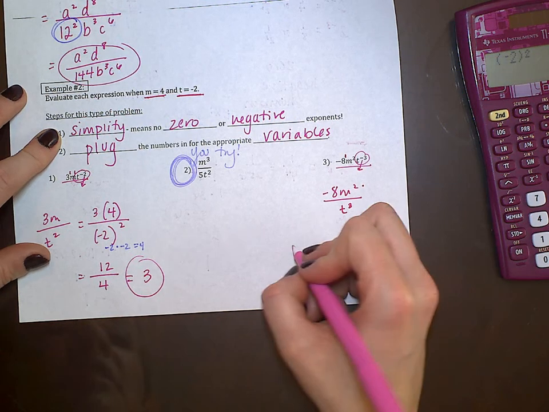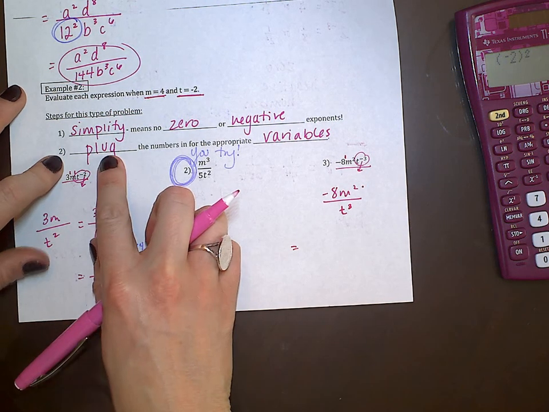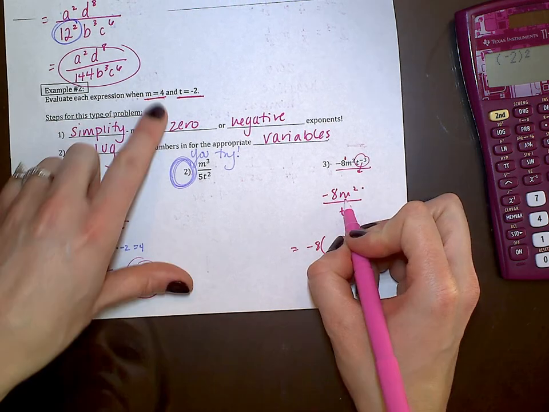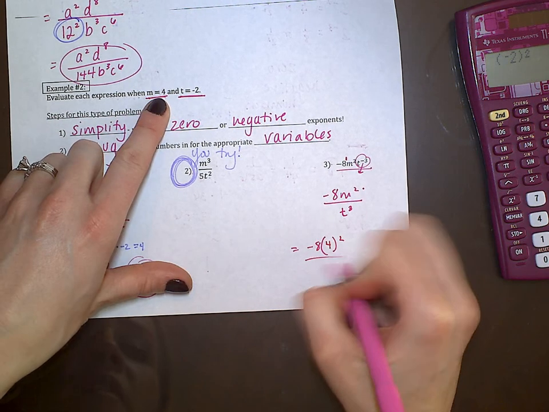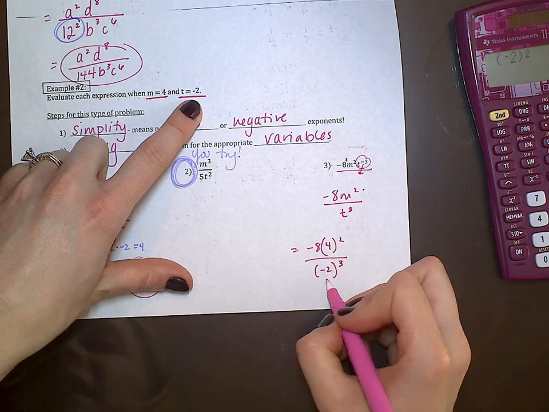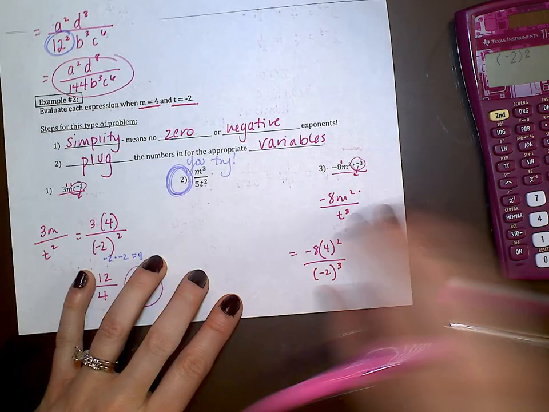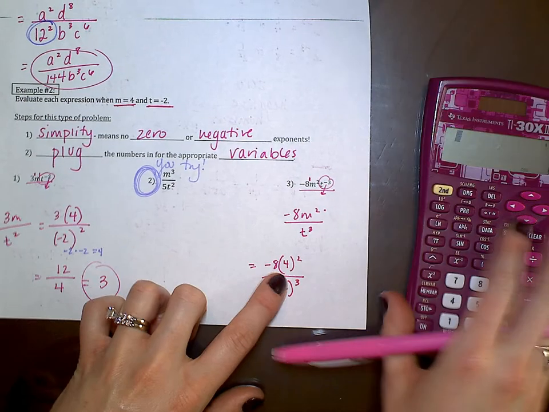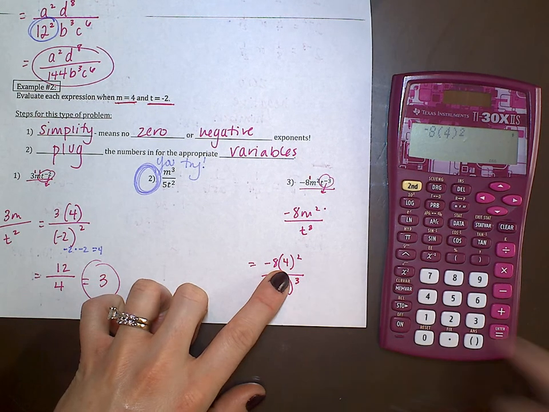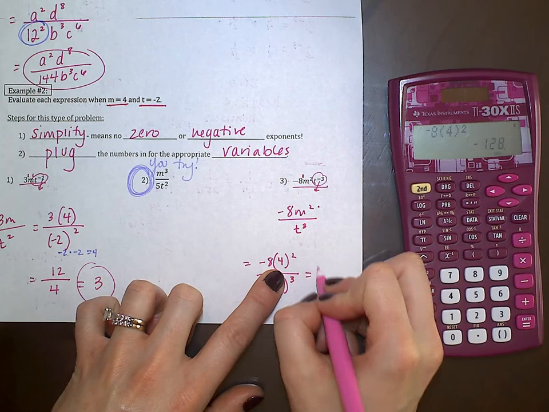Now I'm going to plug in my numbers for my variables. So on top, let's see, m squared, m was 4. On bottom, t was -2, and I used my parentheses. Sure, you could go to your calculator from here. So that's -8 parentheses 4 squared. So on top, that's -128.